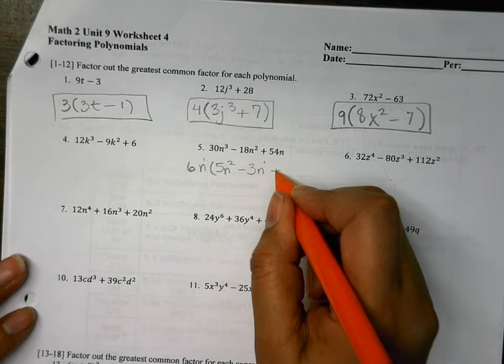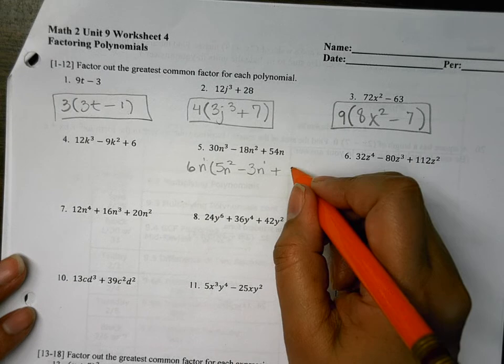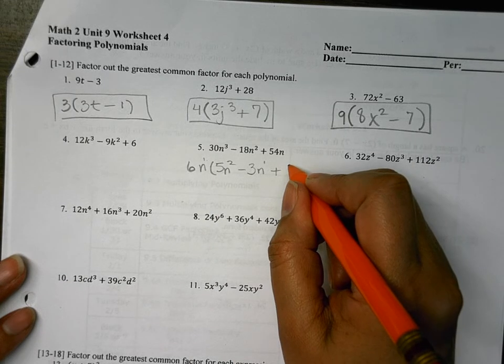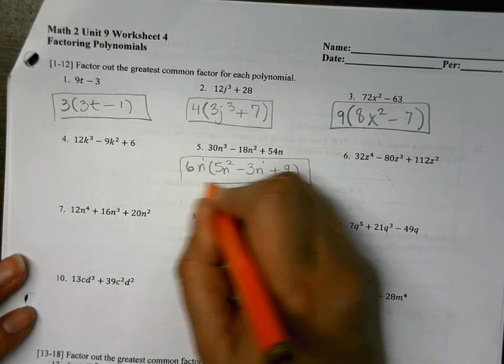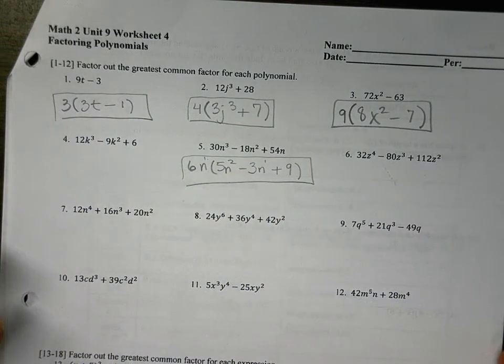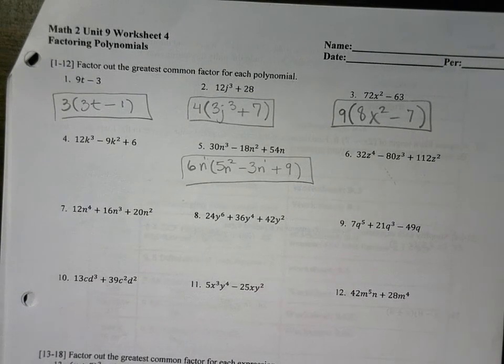Plus 9. 9n or just the 9? Just the 9. Good job. All right. You don't have to show your work for this one. That's it. Just the answer. I know that's kind of wonky and weird, but it is what it is.